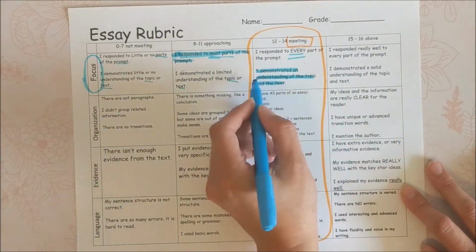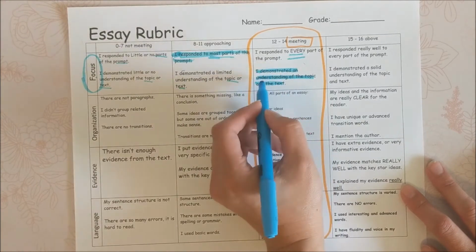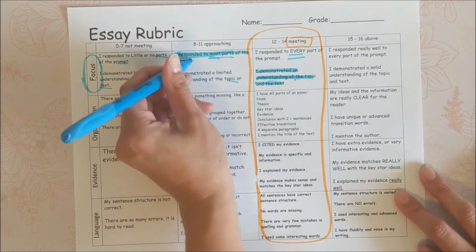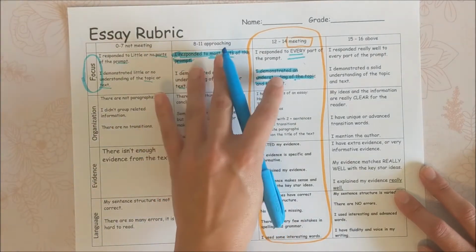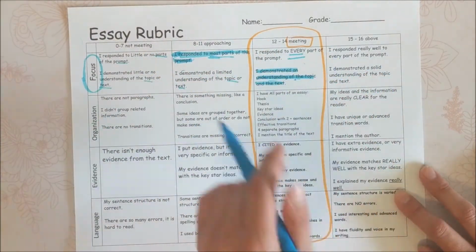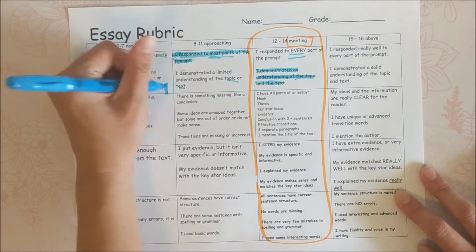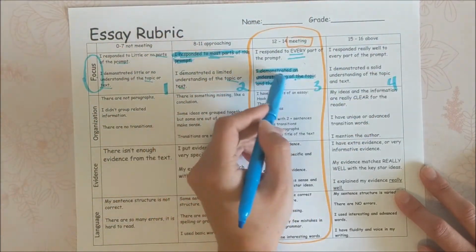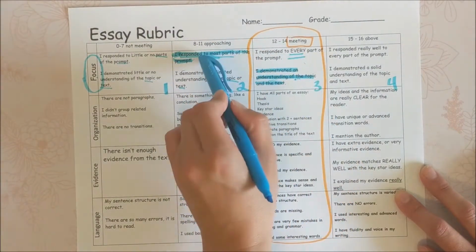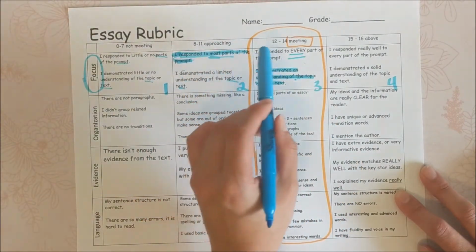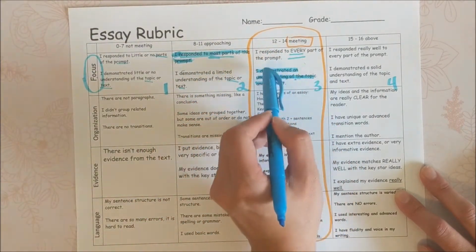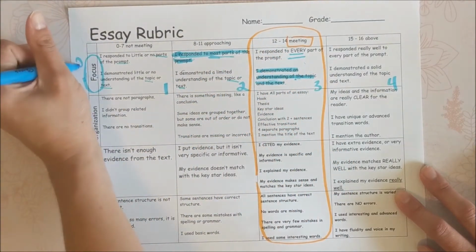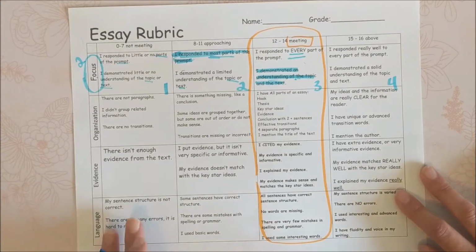So maybe this person demonstrated they kind of understood, they did understand, but they left something out. Okay, and then we would choose a score for focus. For focus, you can either get a 1, a 2, a 3, or a 4. Now this is split here, but we're going to go down, because you need to fill a box up to get it. We can't get that 3 if we didn't get that. So this person got a 2 in focus, this made-up person that I'm talking about.